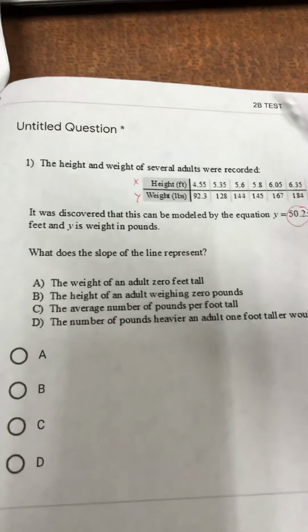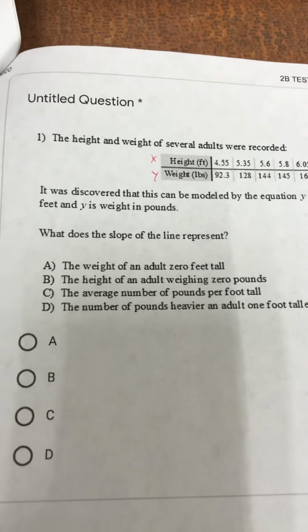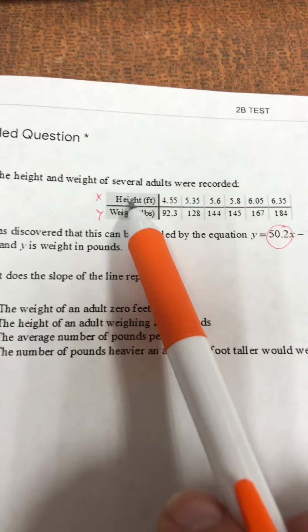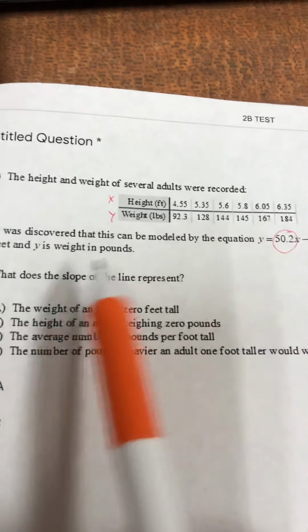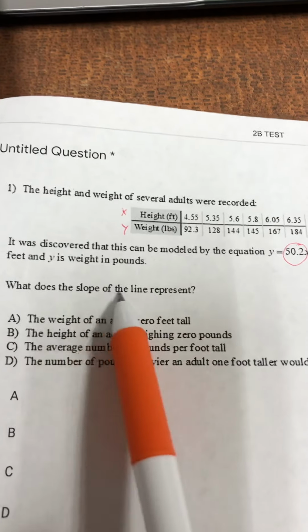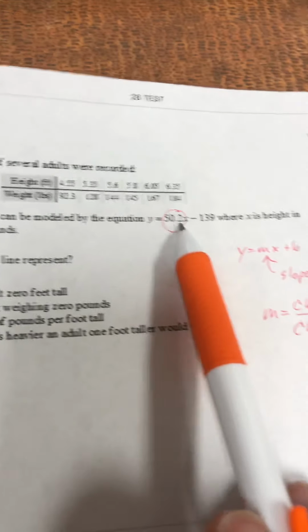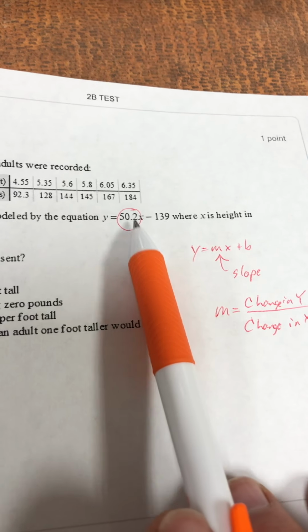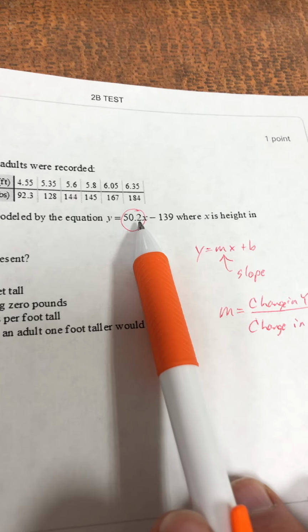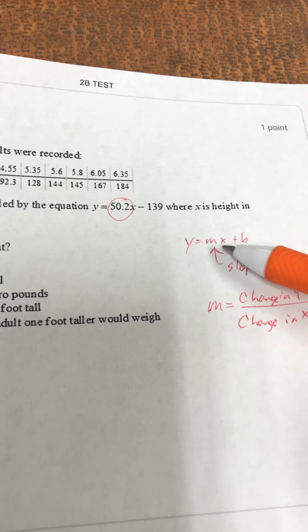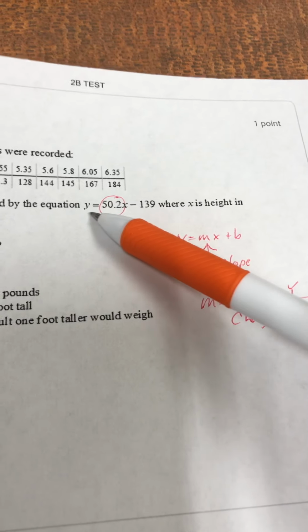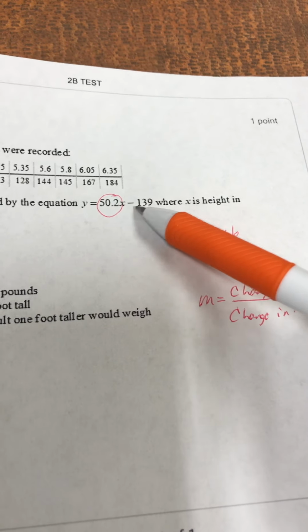And lastly, 1, and the way I printed it out, 1 became last. We have our x values and our y values with height and weight, and the height and weight of several adults were recorded. What does the slope of the line represent when you have this equation that represents the relationship between height and weight? Well, remember that m is the slope when we have this written as y equals mx plus b.